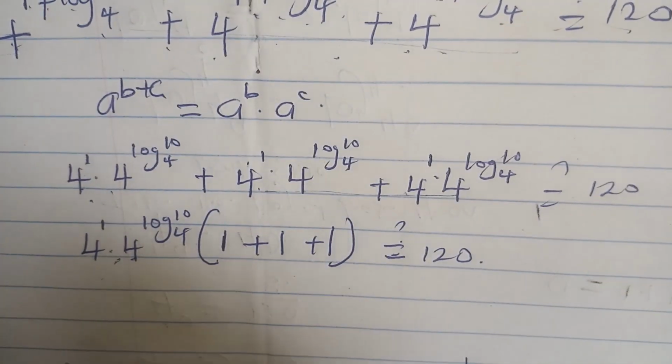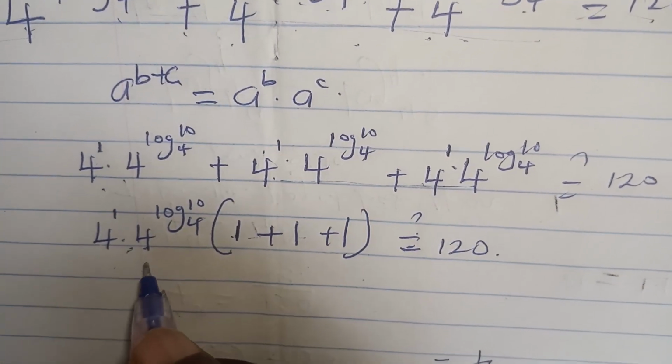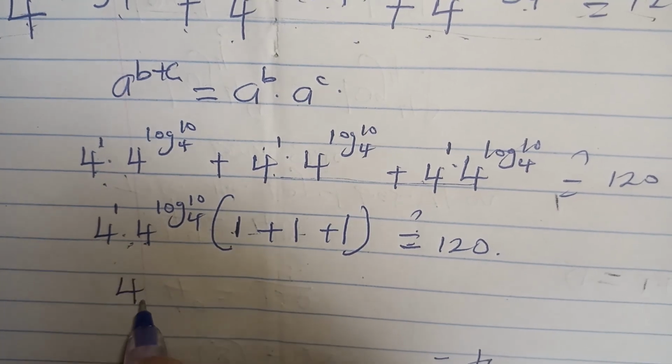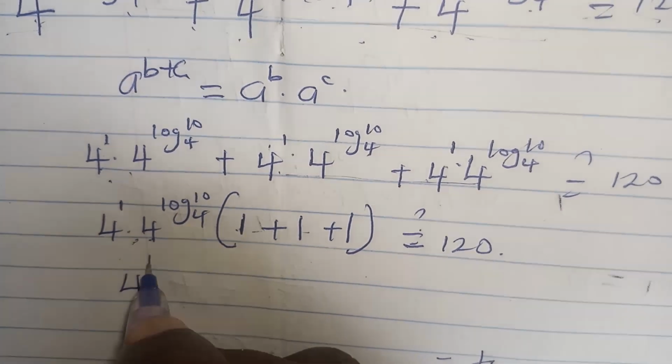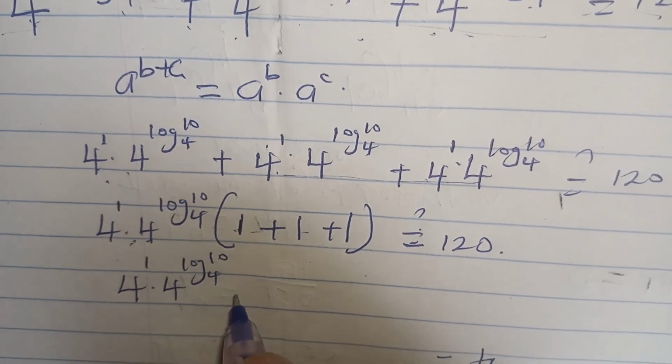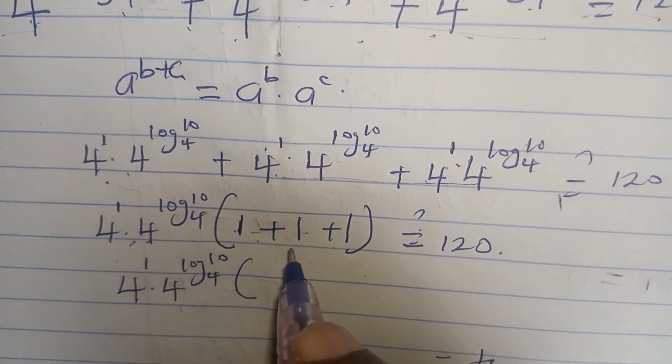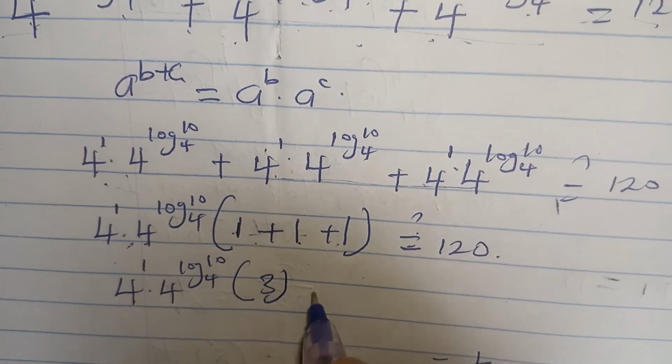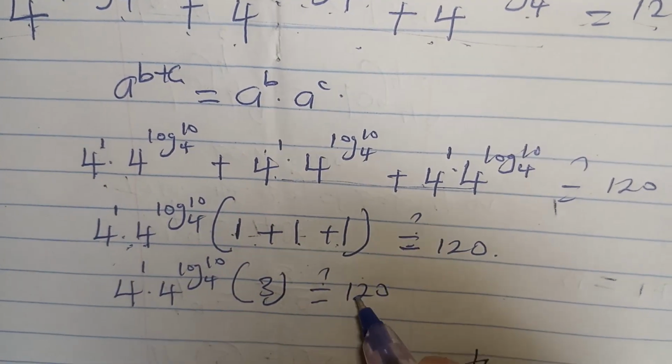Okay, so from here we are going to sum them up. We have 4 to the power of 1 times 4 to the power of log 10 to base 4, open bracket, 1 plus 1 plus 1 is going to give us 3, equals unknown 120.